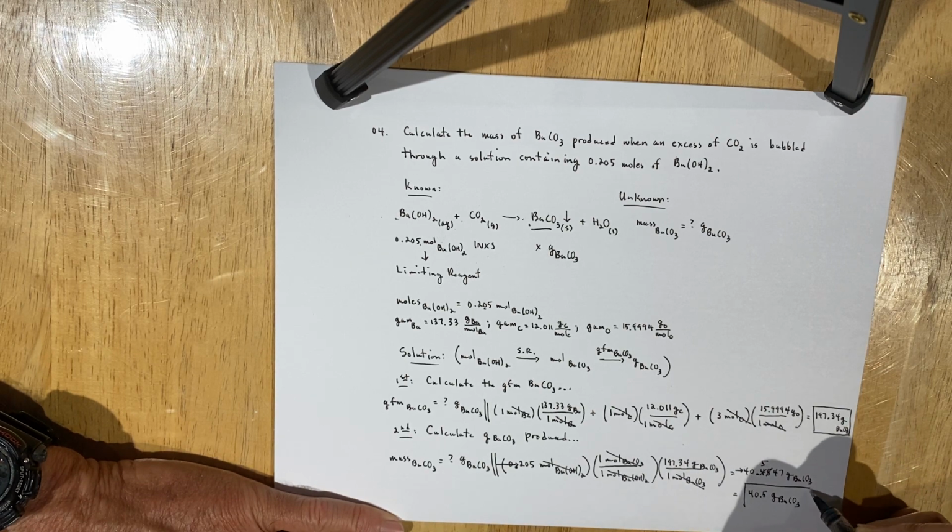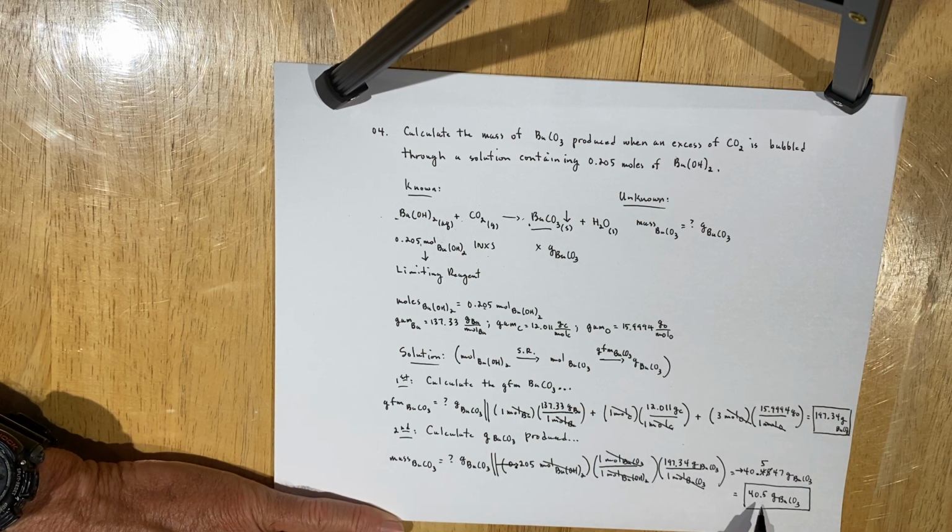And that answer makes sense because 40.5 is approximately a fifth of 197.34, because we really have about a fifth of a mole of barium hydroxide.